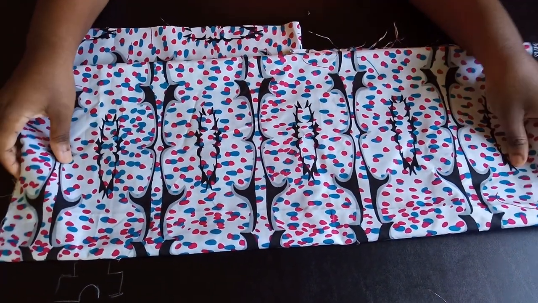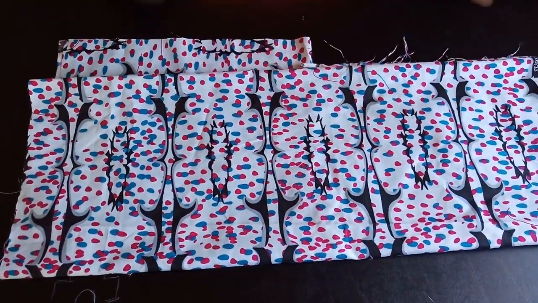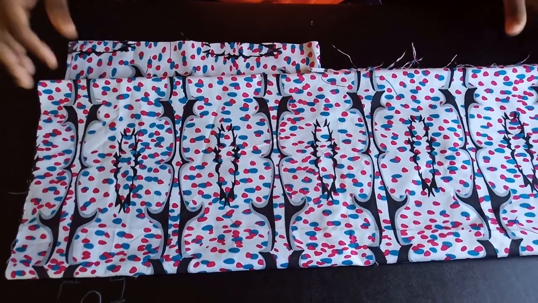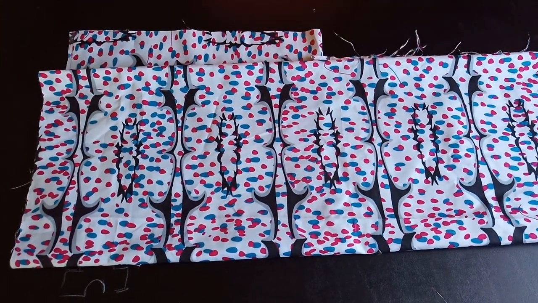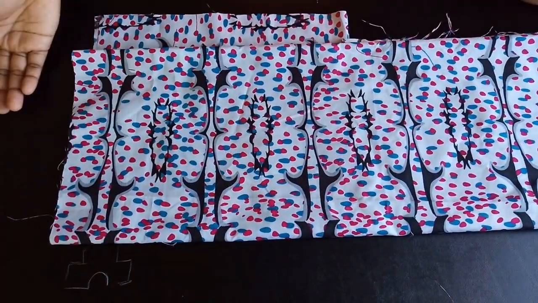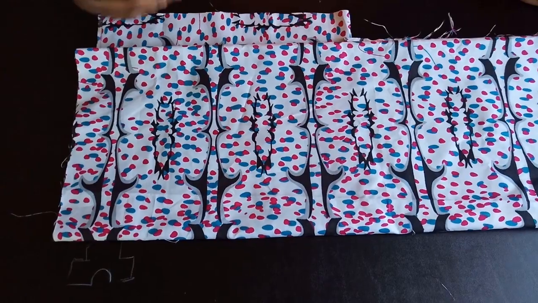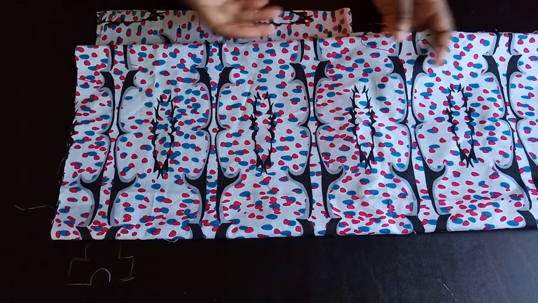To make this dress with flare at the bottom and then flounce at the neckline, you might need about 3 yards or so. For the bottom of the dress you can use circle for it, or you can use a pleat. I'm going to be using pleat for mine because my fabric is not enough.